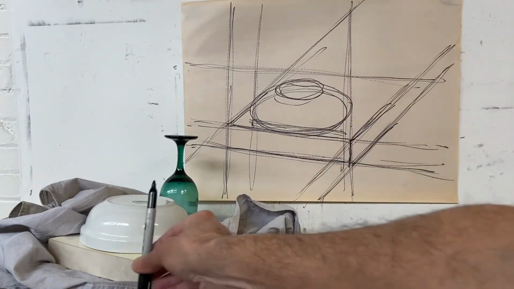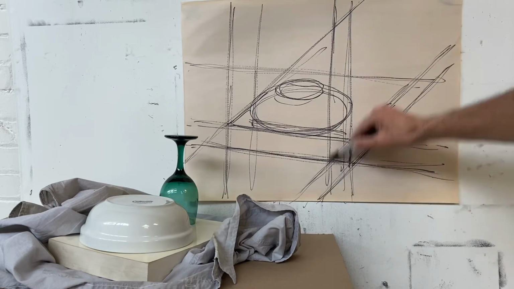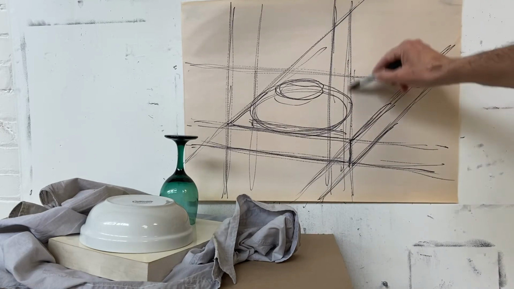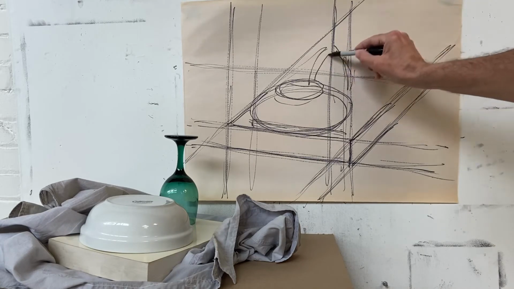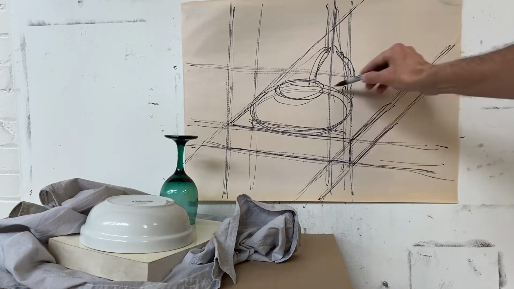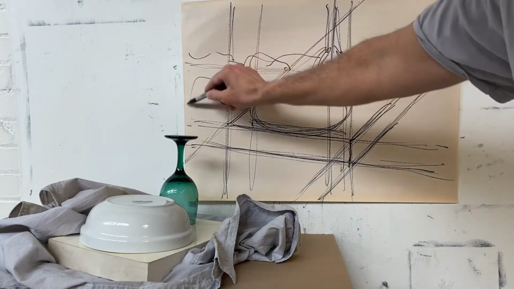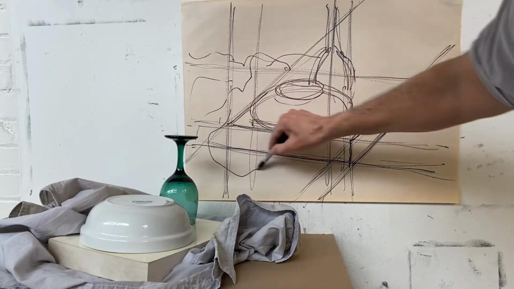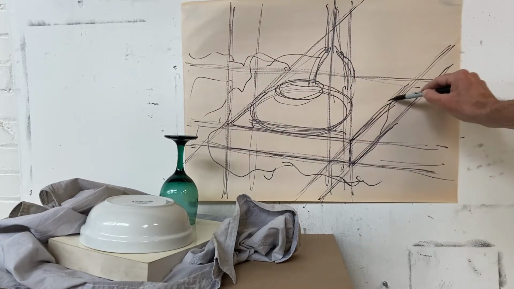Okay, and then I'm gonna look where the back of the wine glass is, and so I'm gonna have my line fall through there, like that. Okay, and then basically this is going to be where the wine glass is. And then obviously this is gonna be basically where the shirt or the cloth or whatever you end up using is gonna be, like this.